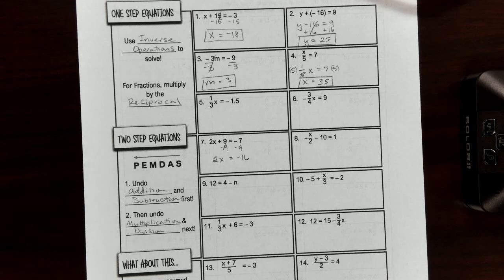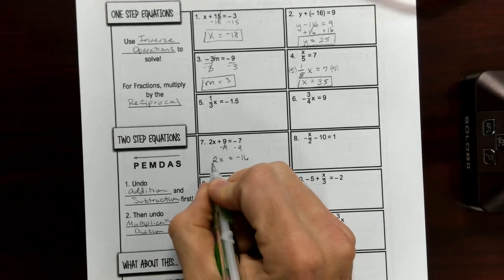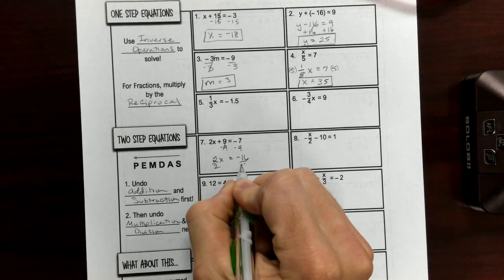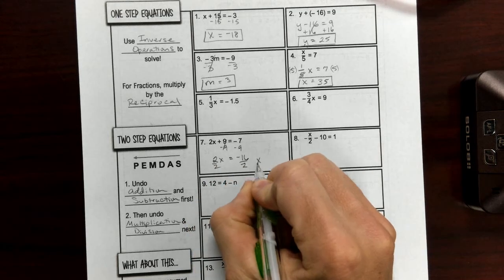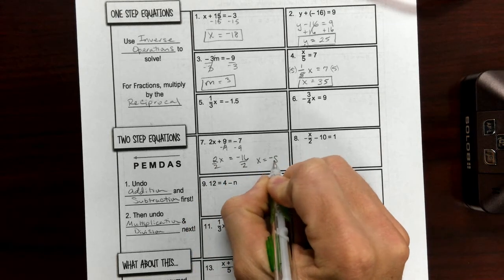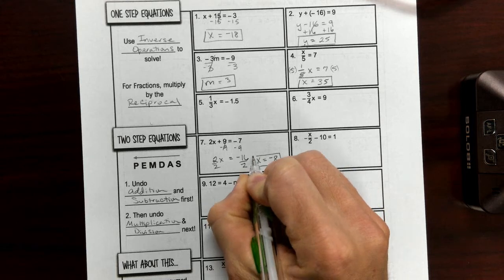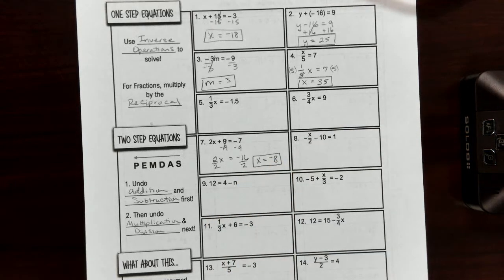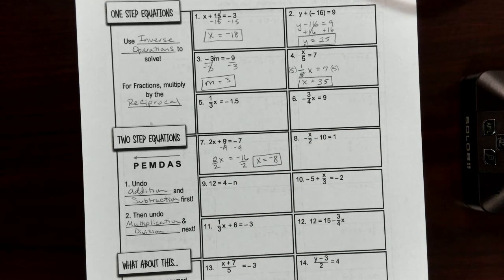Okay, so absolutely, Chase, we're going to divide by 2 on both sides. What do you get for your answer, Chase? X equals negative 8. Great job. Okay, I know, I'm blowing your minds, guys. But it'll be all right.